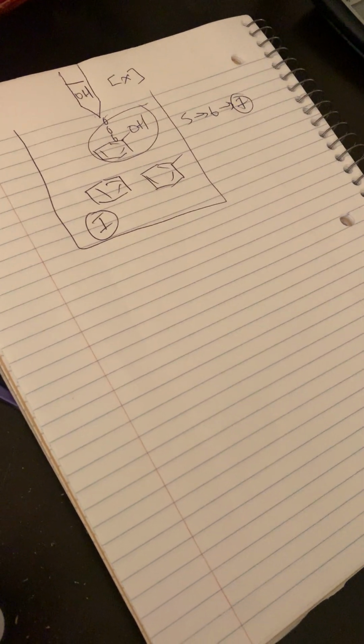And since it's stoichiometric 1-to-1, you'll know exactly how much of that phenol is in there because it's a 1-to-1 ratio. The amount of hydroxide you put is equal to the amount of phenol in the solution.